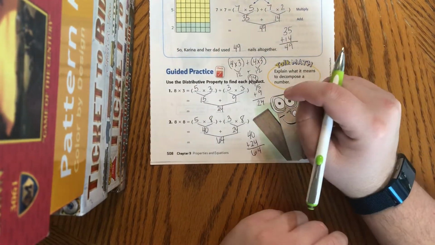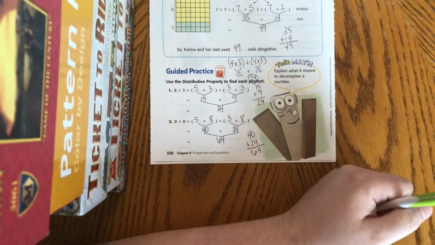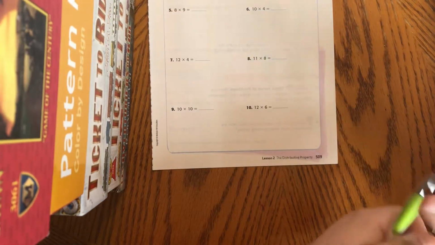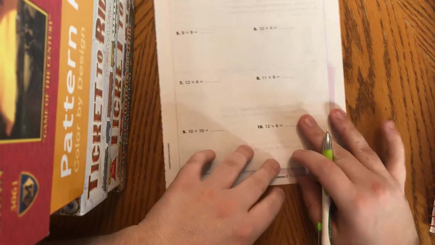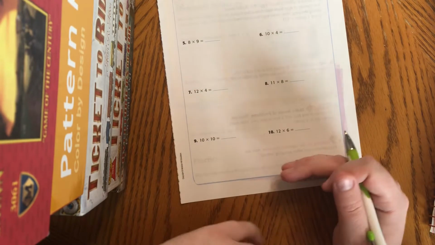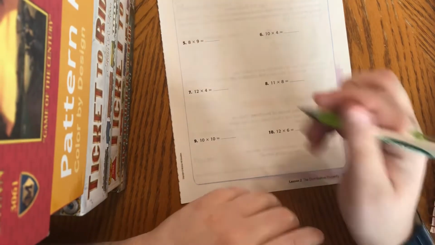Okay. So as we move on through this lesson, obviously you know independent practice page you're going to do by yourself. Your parents can help if needed. But you're going to use the distributive property. So I'm going to show you how to set up each problem, and then you're going to fill in the blanks. Okay.